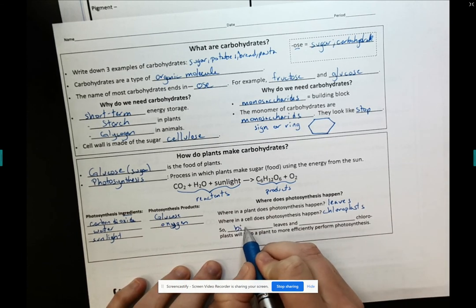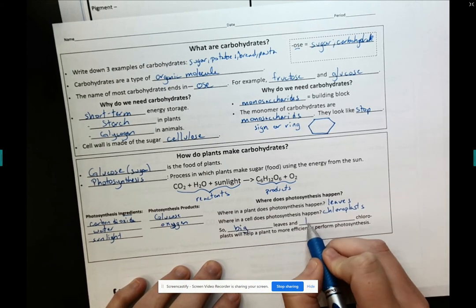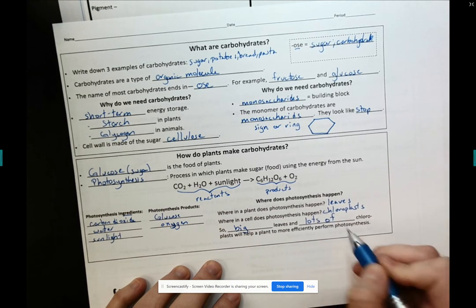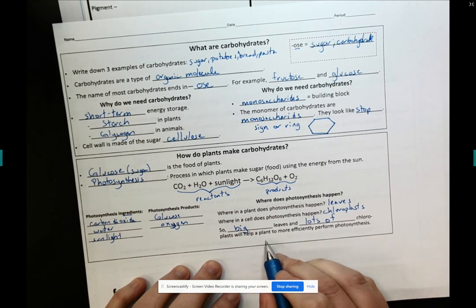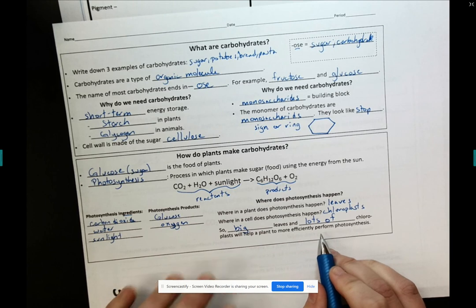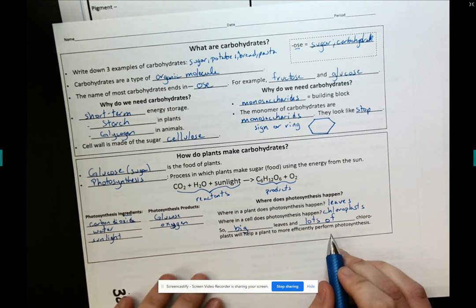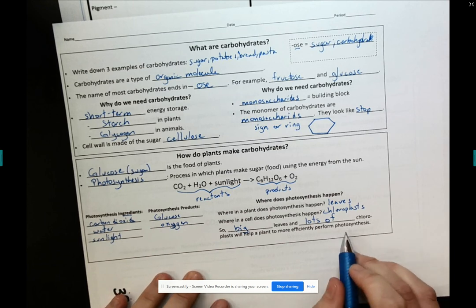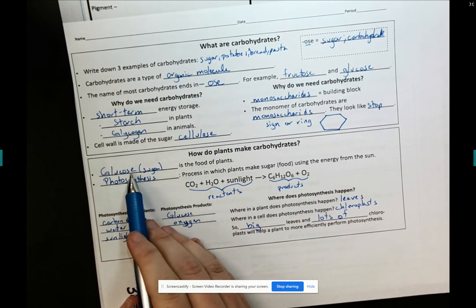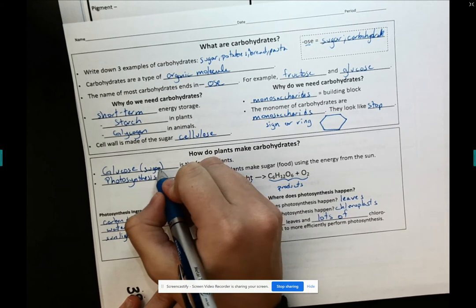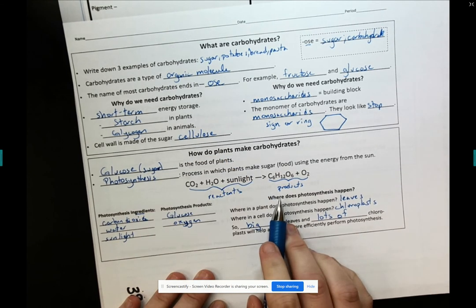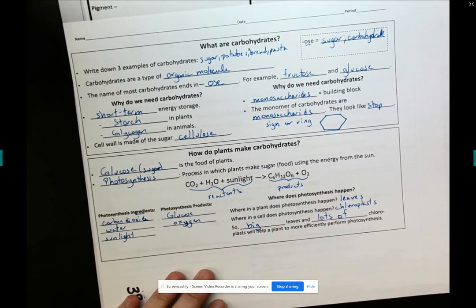So, big leaves and lots of chloroplasts will help a plant to more efficiently perform photosynthesis. And again, photosynthesis, we're making glucose sugar for plants as an energy source.